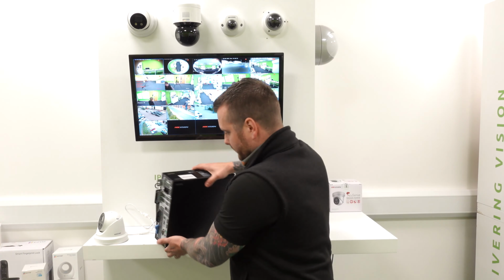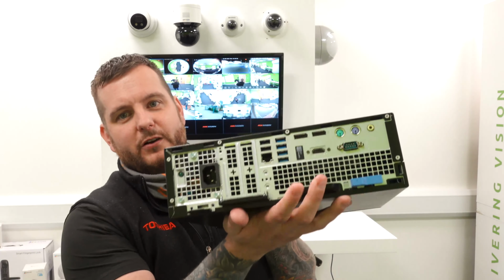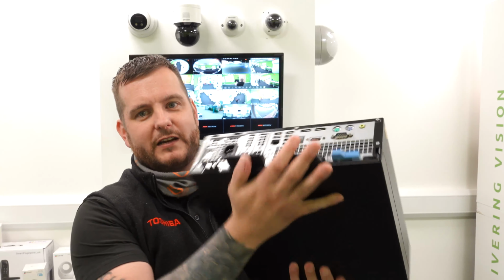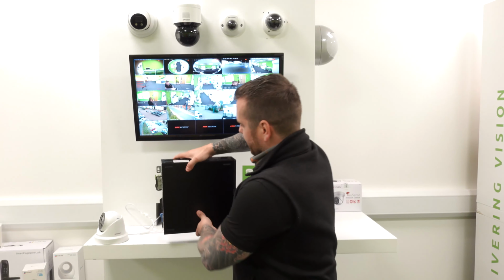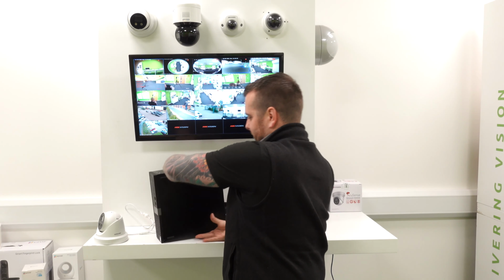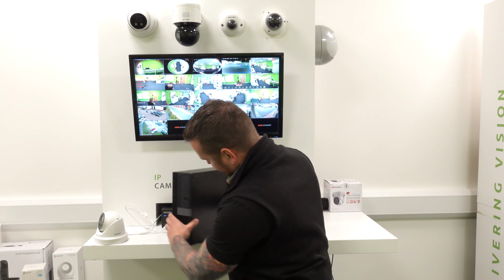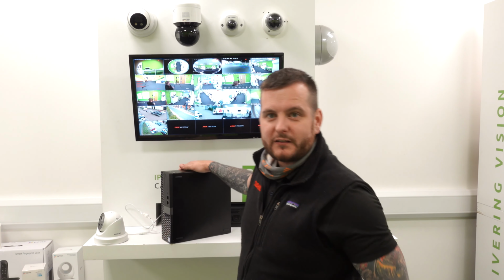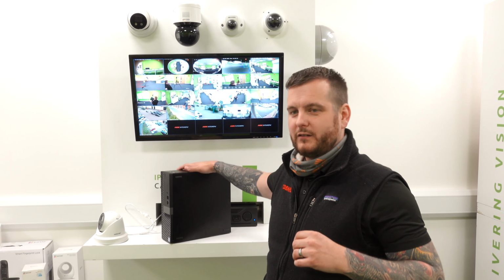So it's simple. Plug it in, power it up with mains, plug in your peripherals, monitor, mouse, keyboard, etc. Put a network cable in there. It's already activated, and I'm going to turn this back on. Quite a small form factor. It's got a couple of USBs on the front. I'll plug this back in, switch it on, and then we'll access it from my PC, and I'll give you a quick overview of what this 32 channel workstation really does bring to the marketplace.